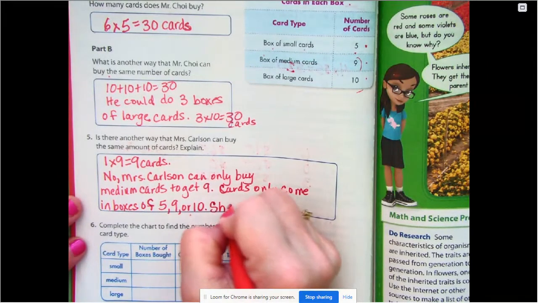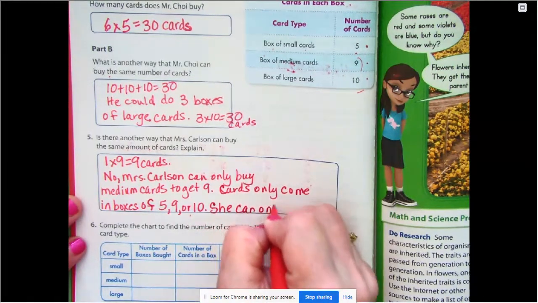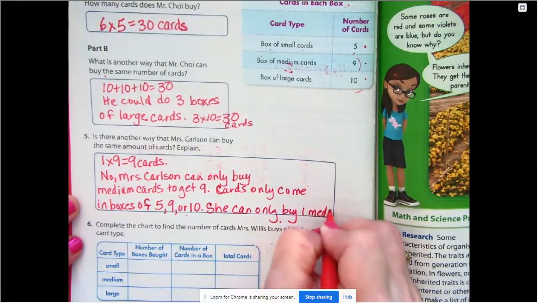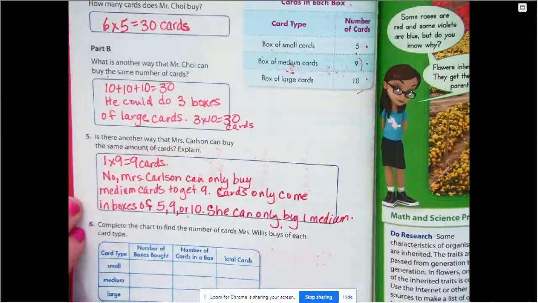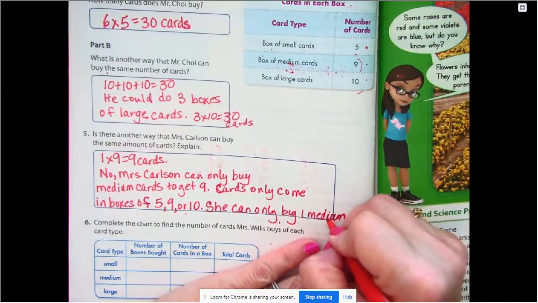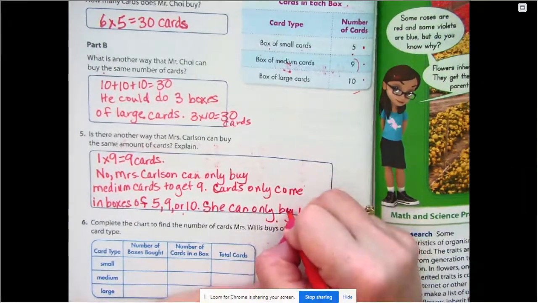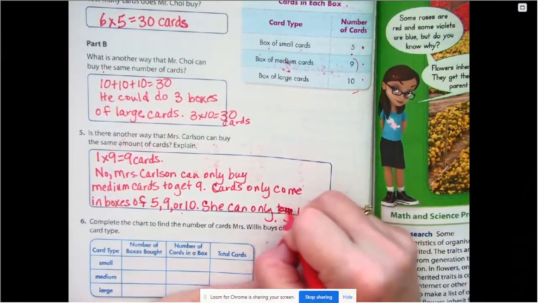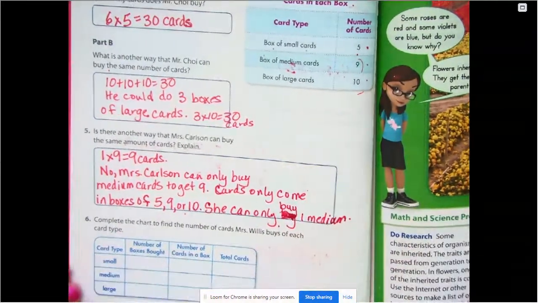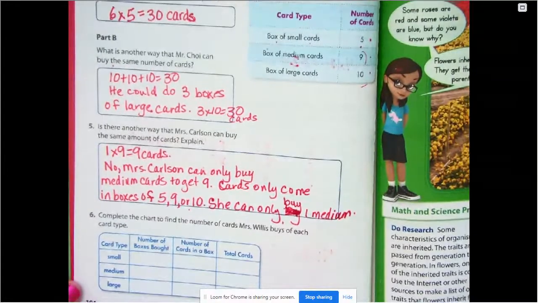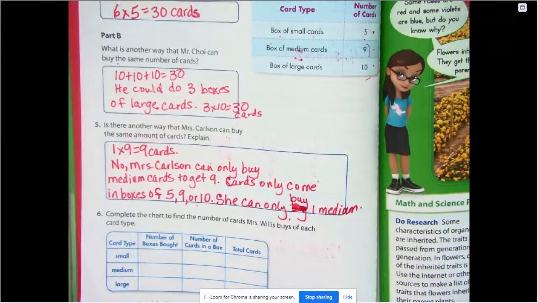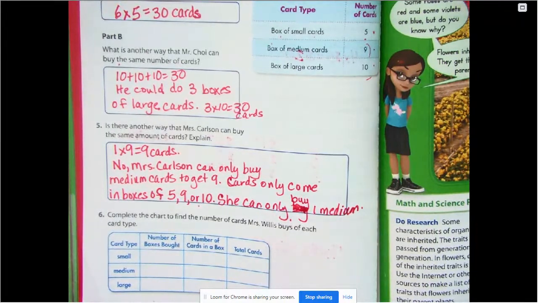She can only buy 1 medium. Well, let me rewrite that. Okay, you'll want to hit pause for that so you can get all of that written down. So go ahead and hit pause in 1, 2, 3, pause.